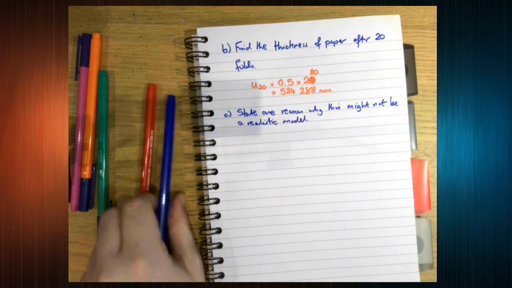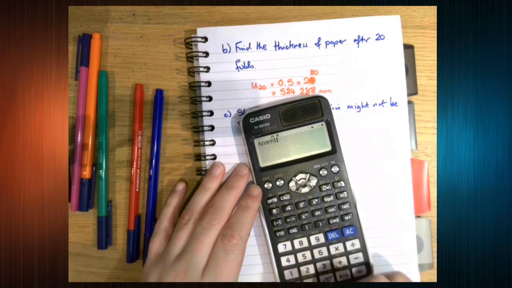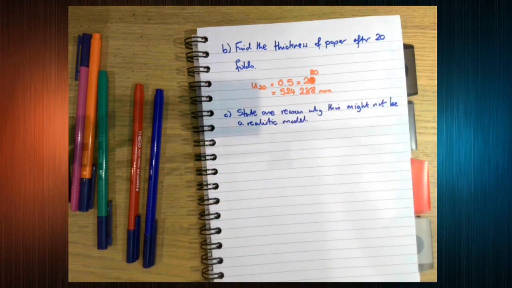Let's think about 524,288 millimeters. To convert millimeters to meters, we divide by 1,000, which gives us about 500 meters. Just say that again, 500 meters.